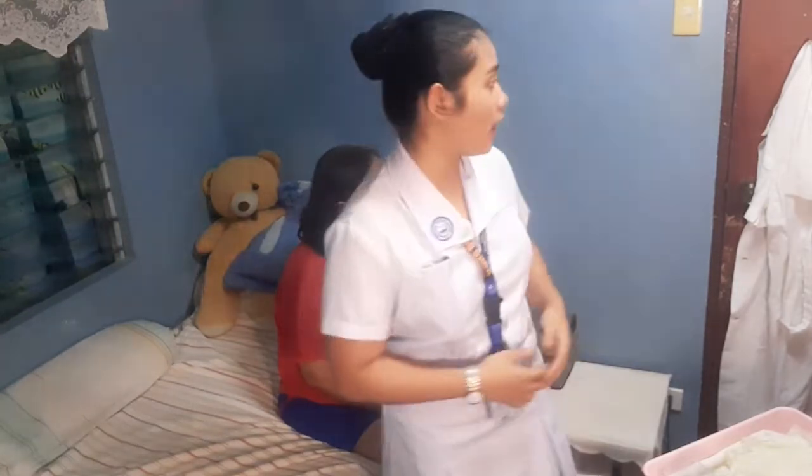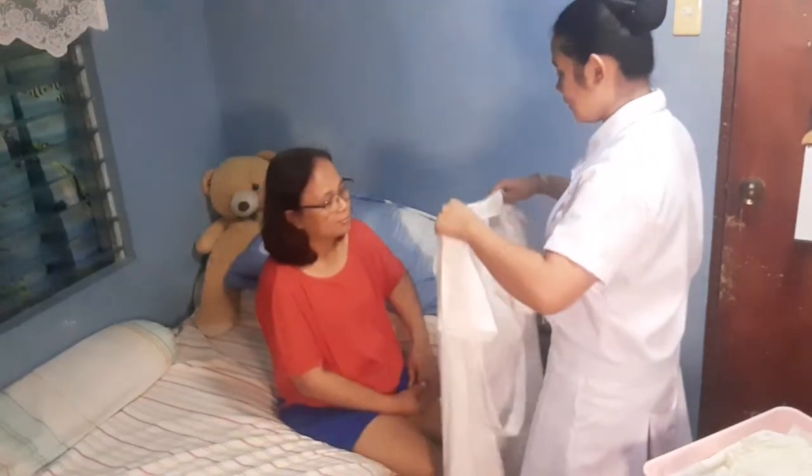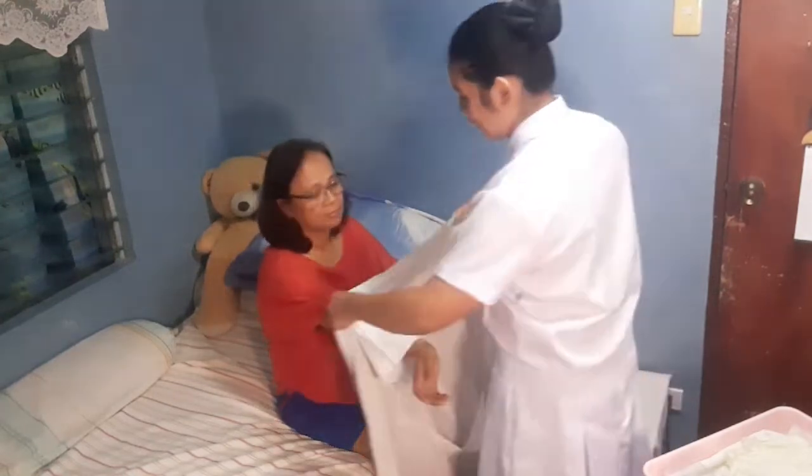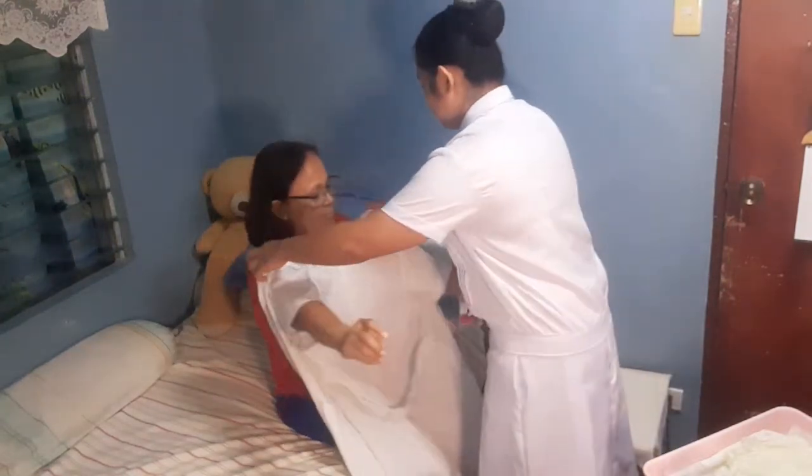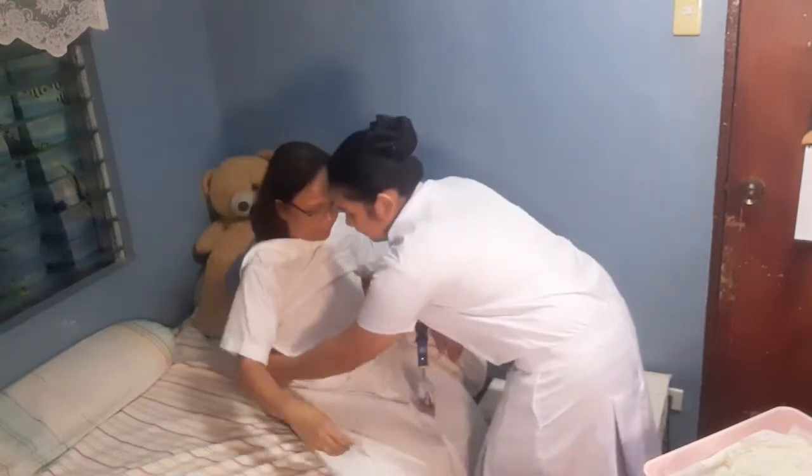After we explain the procedure, we are going to remove the patient's clothes and replace them with the examination gown. I have here a laboratory gown, which serves as an alternative for the examination gown. Okay, ma'am, I will put this examination gown on you. It is important for us to expose only the parts that we are going to examine.